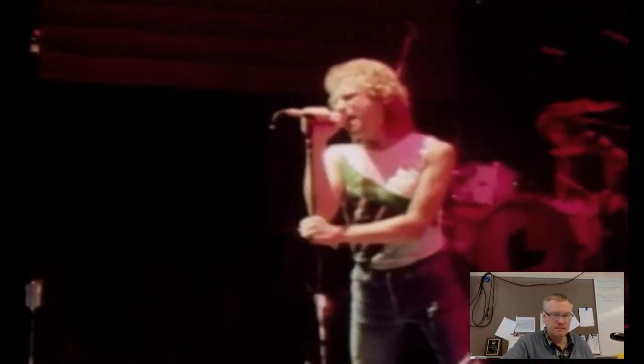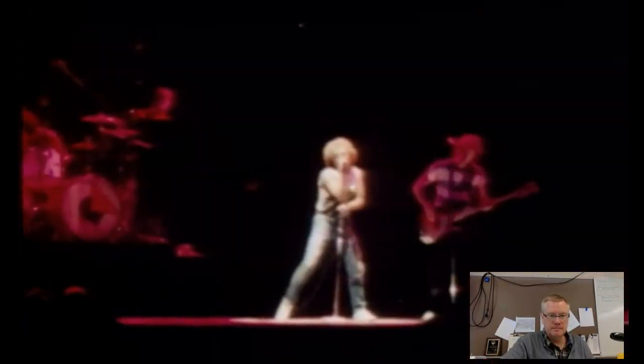Shadow by the backstage door, like a trip to the past.